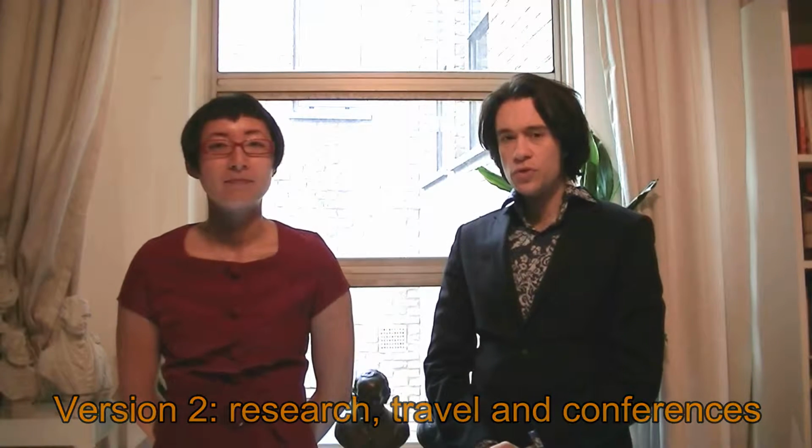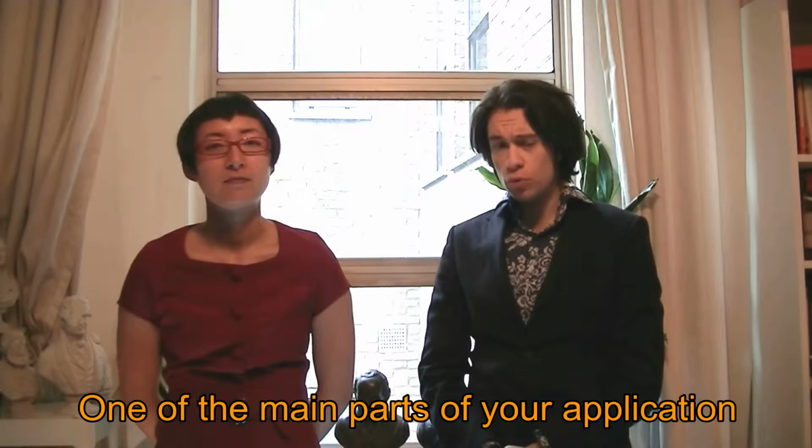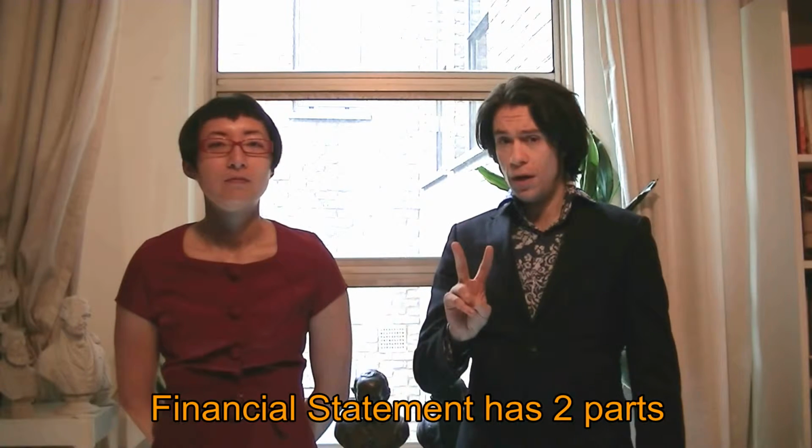Now, your financial statement is one of the 4 main parts of your charity application and is probably the second most important part behind your personal statement. To get more info on the other parts of your application, have a look at the previous 2 sections on making your application and personal statements. Now, your financial statement should have 2 parts.